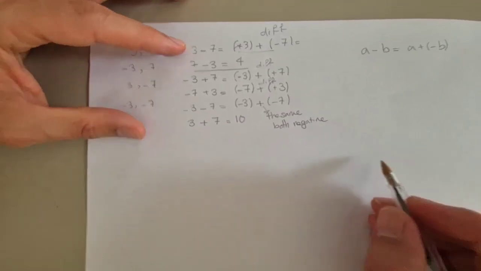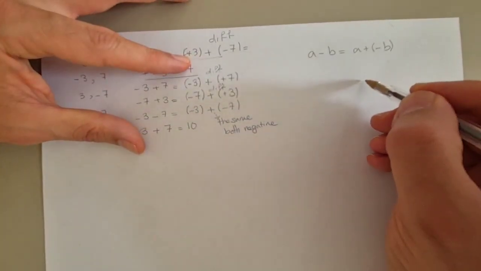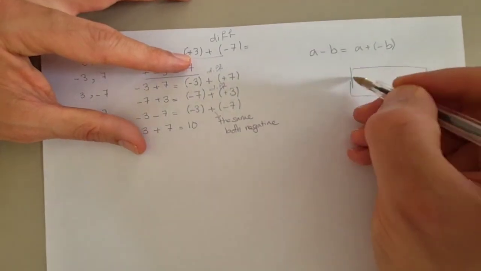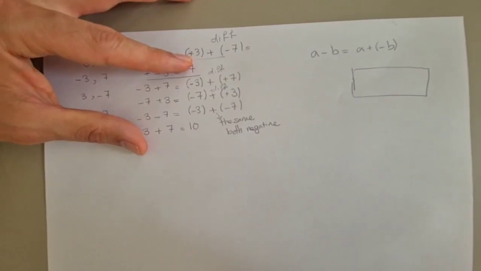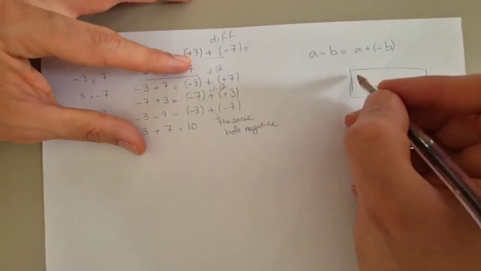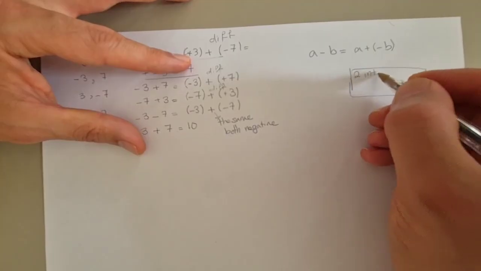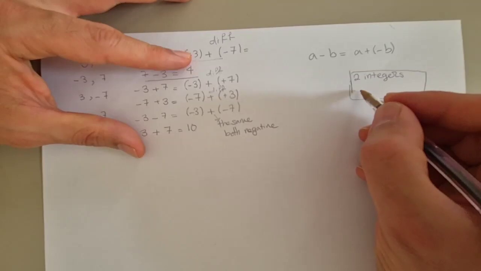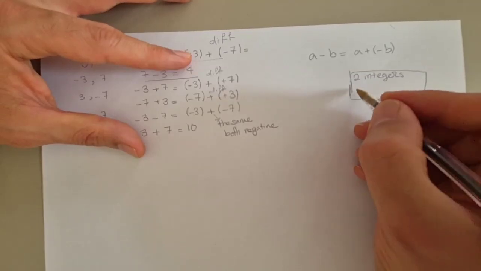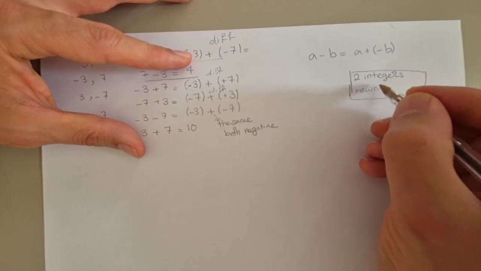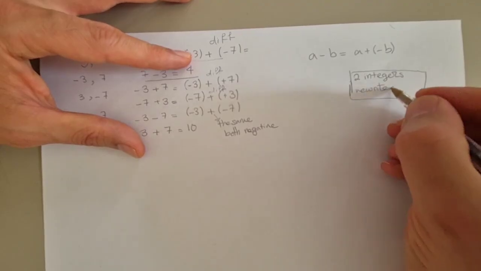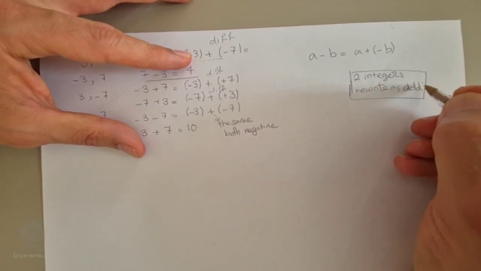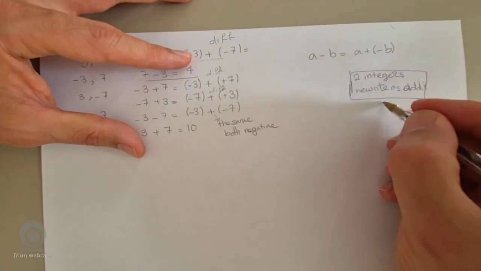So the first thing is that we have got two integers, and we rewrite them as addition, like above.